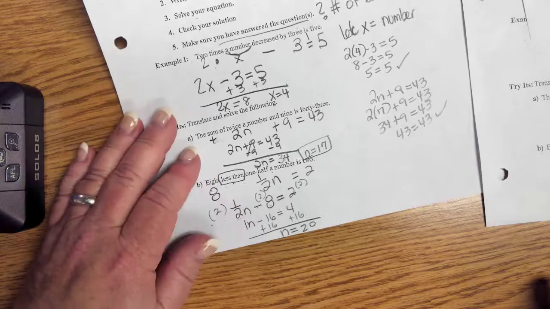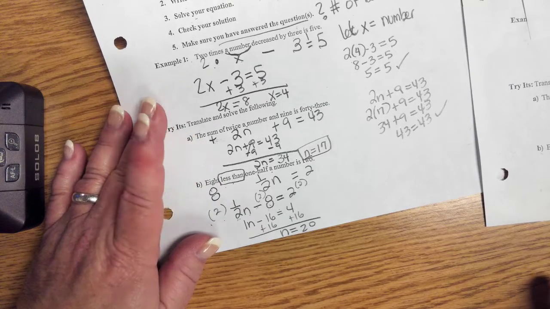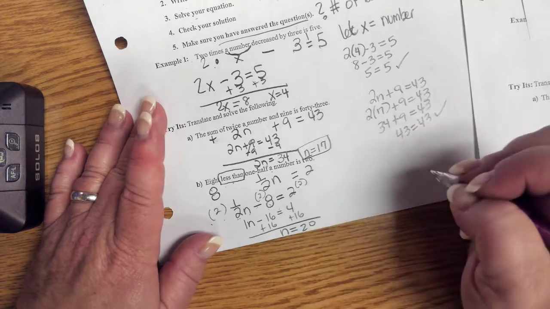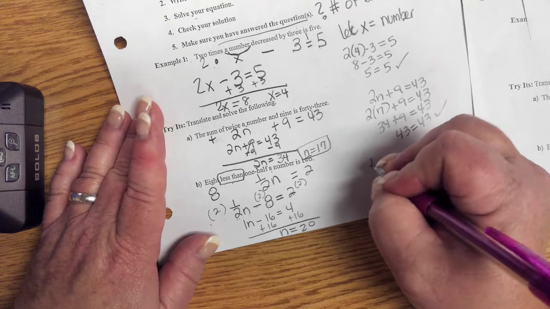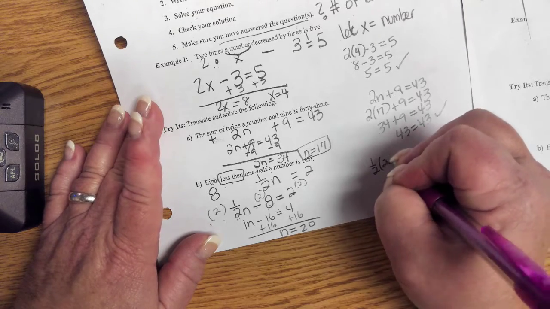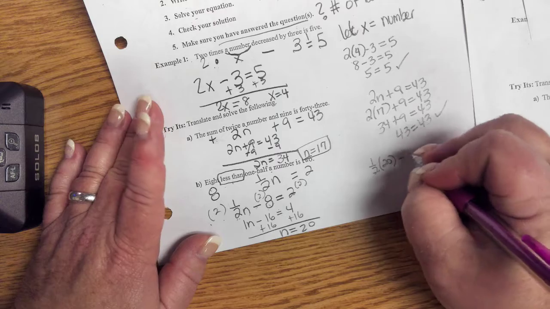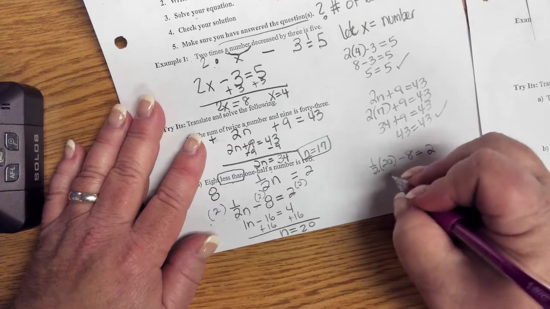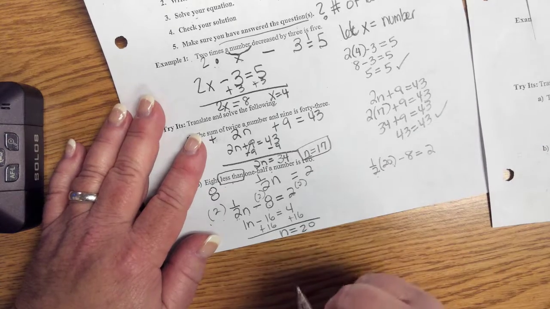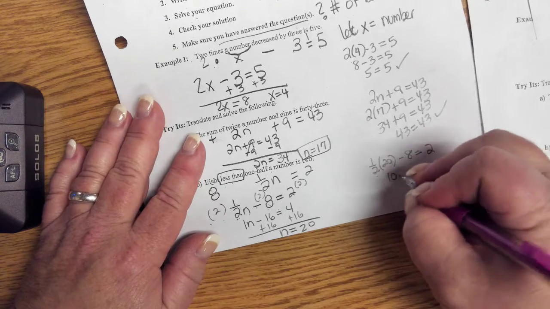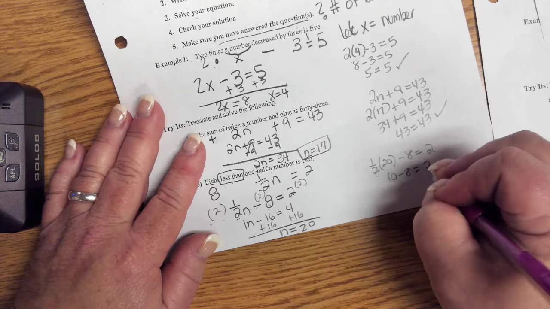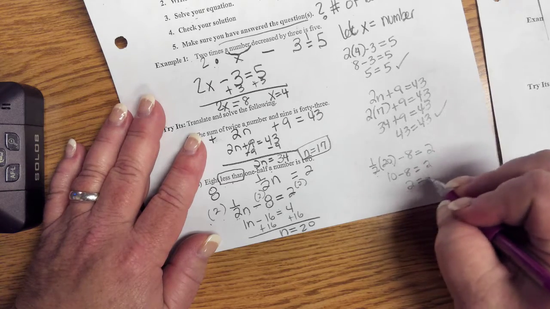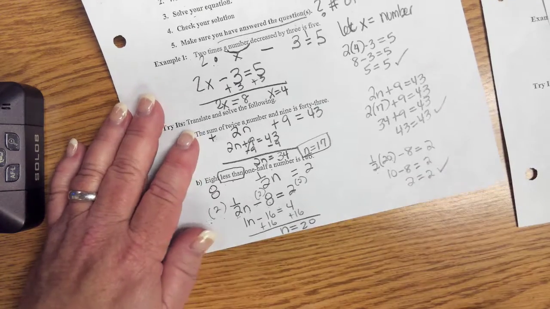So now to do a check, all I would have to do is 1/2 times 20 minus 8 is equal to 2. And 1/2 times 20 gives you what? 10 minus 8 is equal to 2. And we know that 2 does equal 2. And so we've checked.